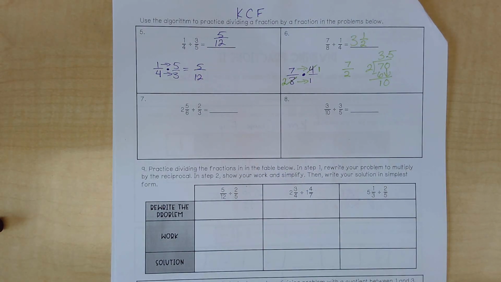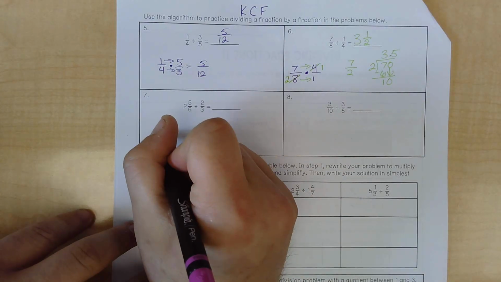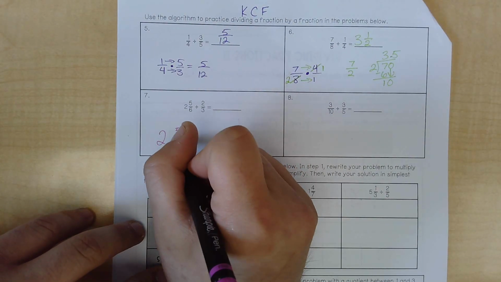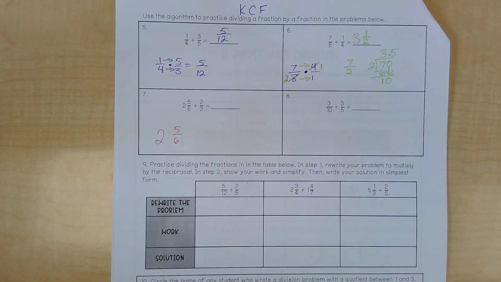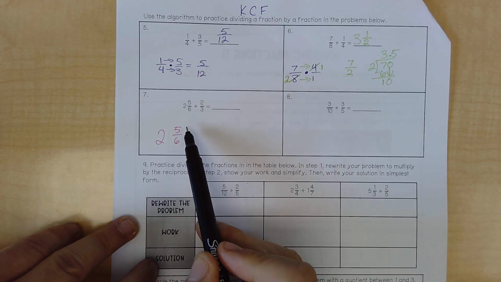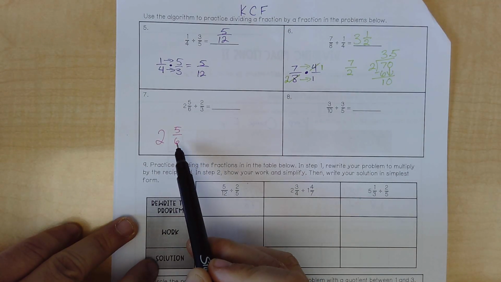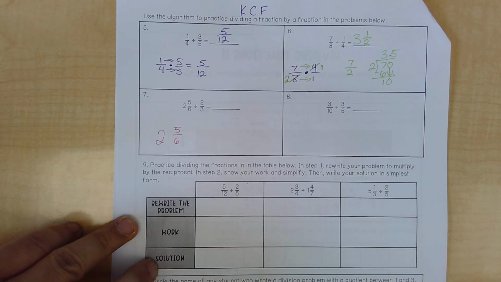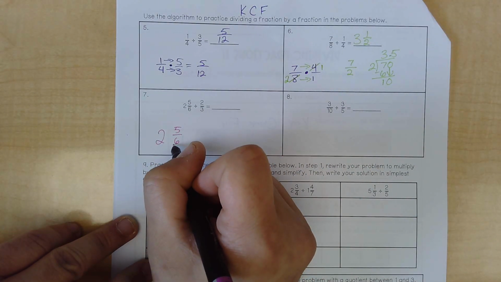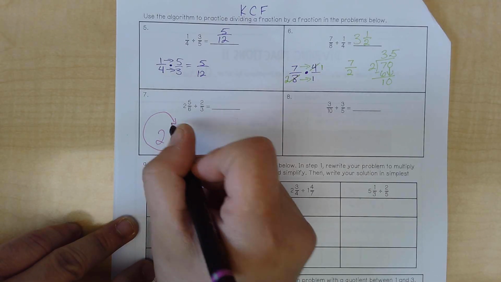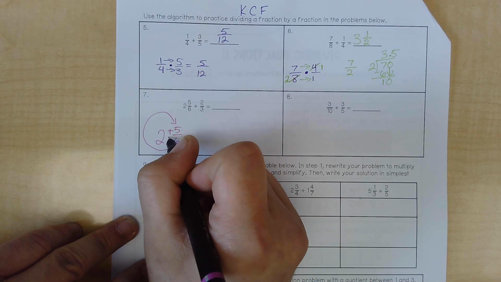Now, when it comes to number 7, there's a little trick that I learned, and it's great. I like it a lot. Let's see how we can utilize it best, okay? So when it comes to mixed numbers, in order to divide a mixed number, we must turn it into an improper fraction. That means our numerator is going to be larger than our denominator, but our denominator stays the same. And the trick I've used for this is to walk around Texas.